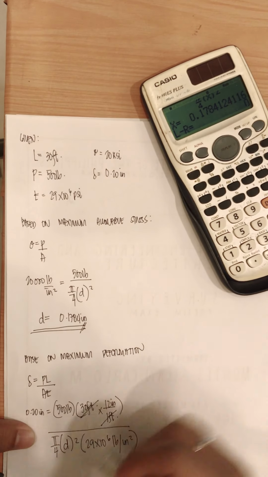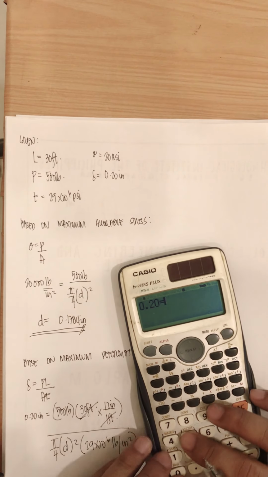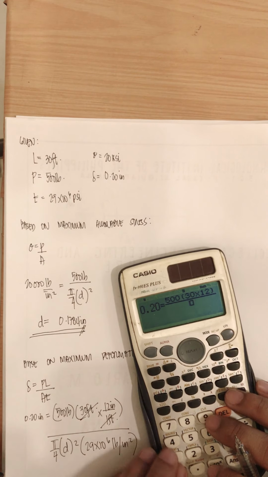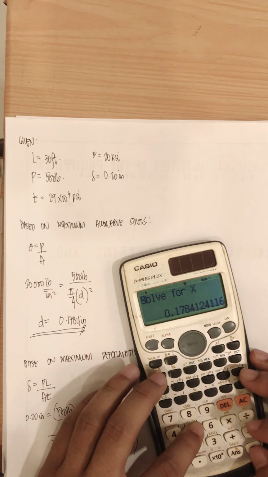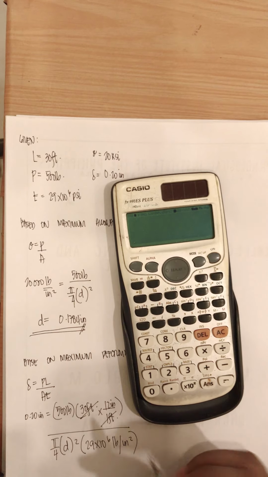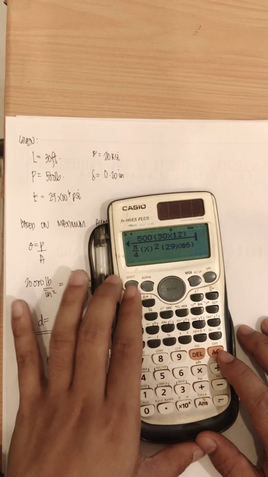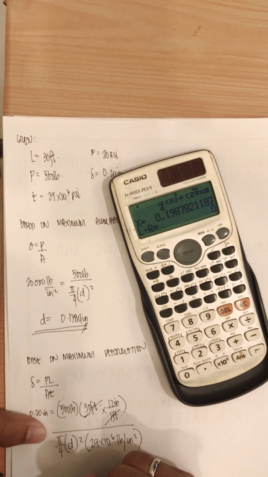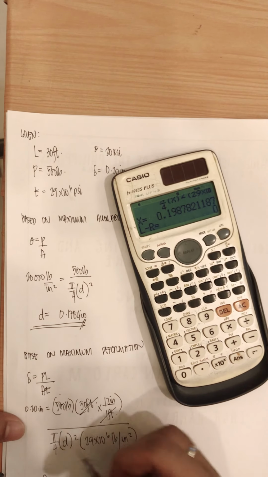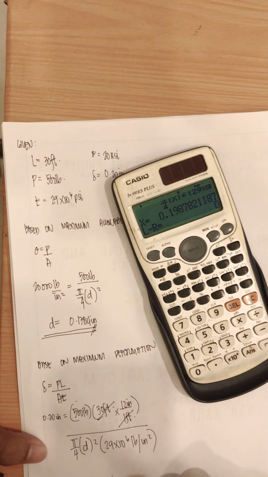So, the units cancel and what remains is inches. 0.20 equals 500 times 30 times 12, divided by pi over 4 times d squared times 29 times 10 to the 6. So, the diameter is 0.1987 inches, or about 0.198 inches.